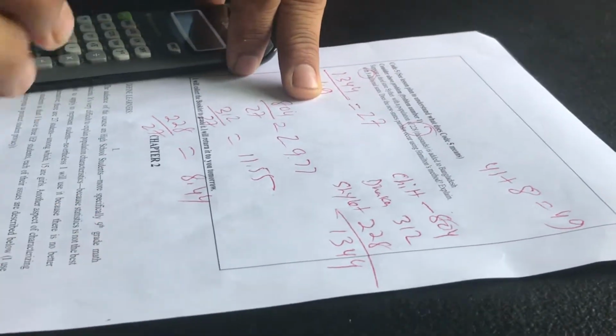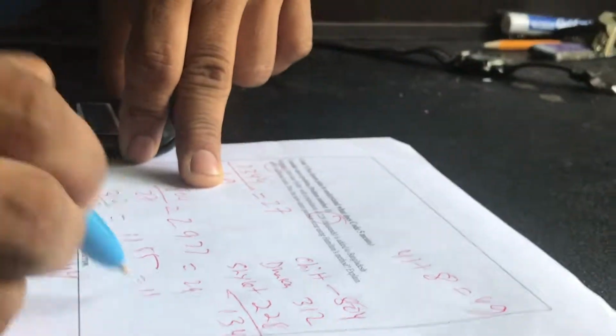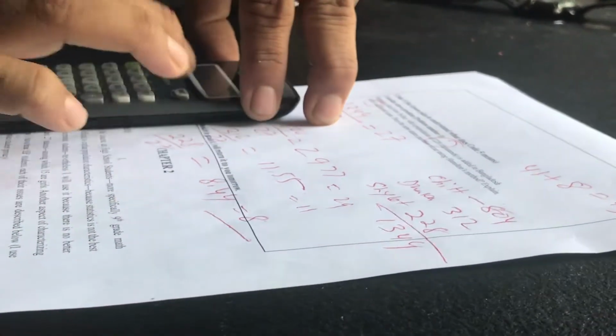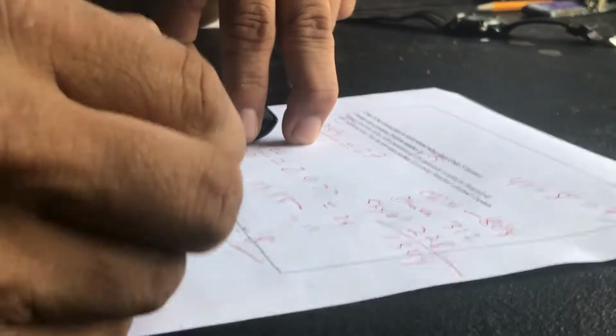Now if we add them, this is 29, this is 11, this is 8, so 29 plus 11 plus 8 gives us 48.